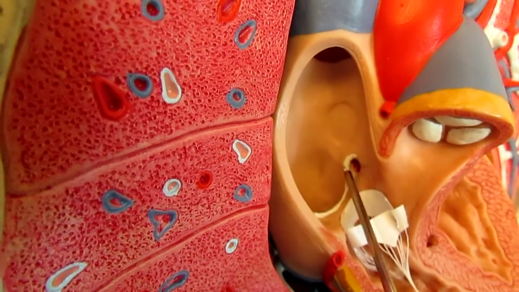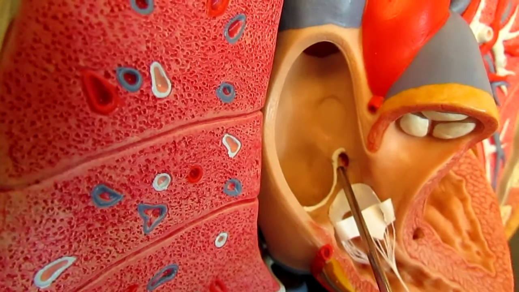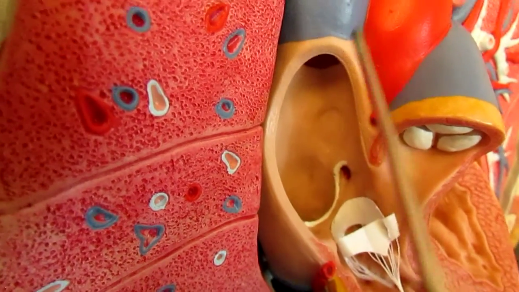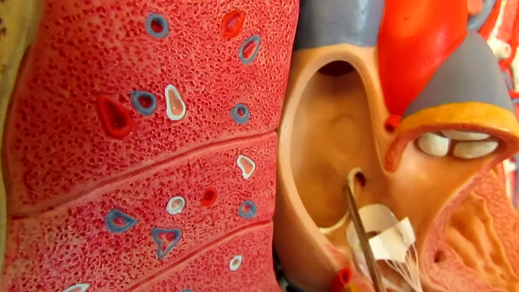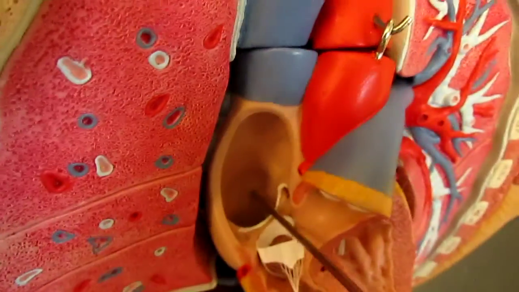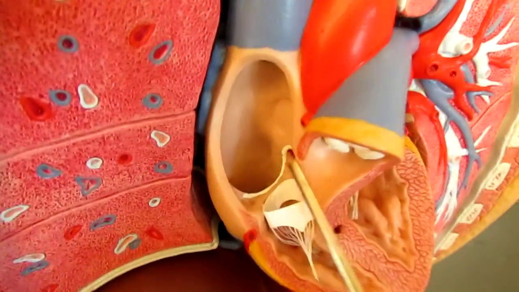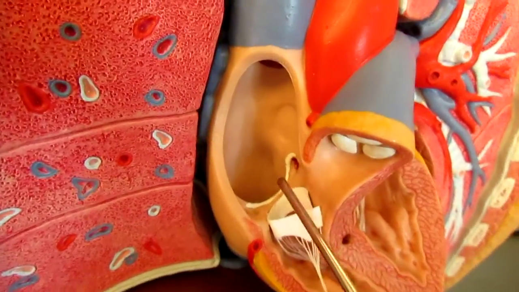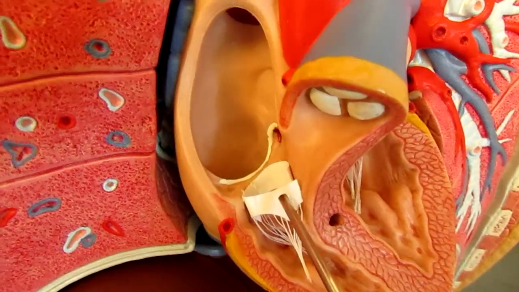This little hole right here is where the coronary sinus drains into the right atrium. So we have blood draining into the right atrium from the coronary sinus, from the superior vena cava, as well as from the inferior vena cava here. Blood is then pumped through this valve right here.